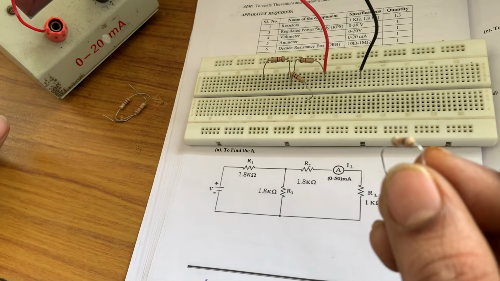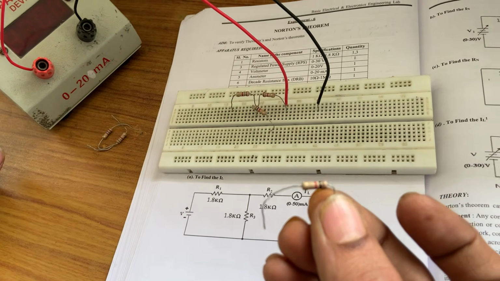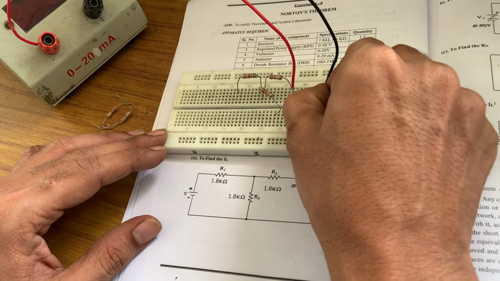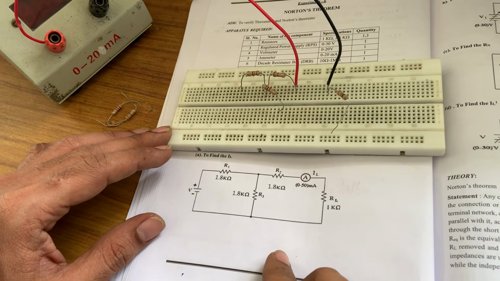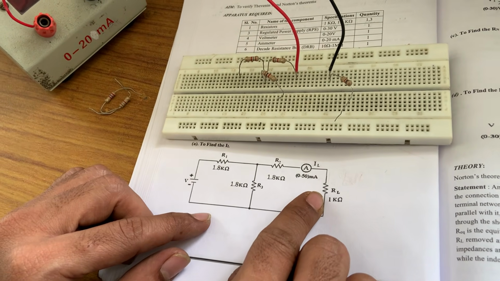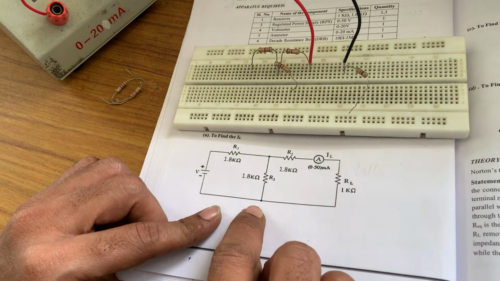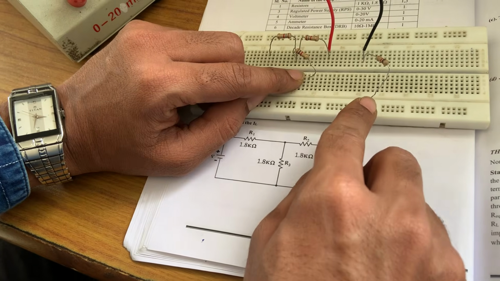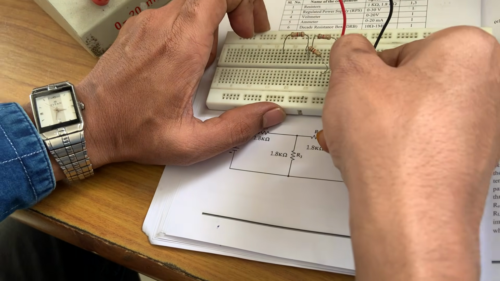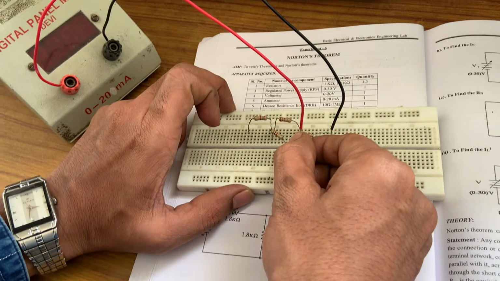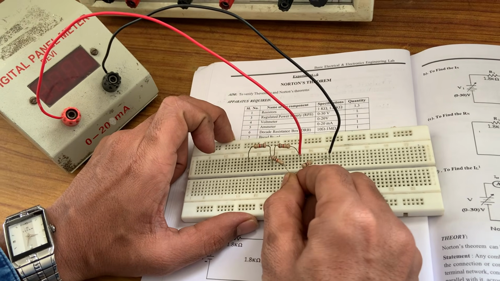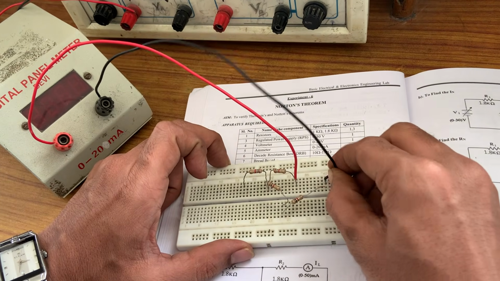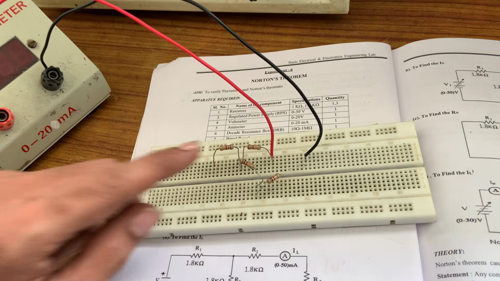Here this is my 1 kilo ohm resistance. Now I am going to connect this 1 kilo ohm resistance to the ammeter negative. Thereafter the second end of this 1 kilo ohm resistance is connected to the R3 second end. Where is R3 on the breadboard? This is our R3 second end. Now place this end here vertically. Now the 1 kilo ohm resistance is placed.